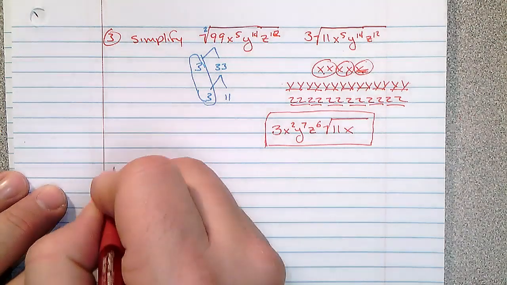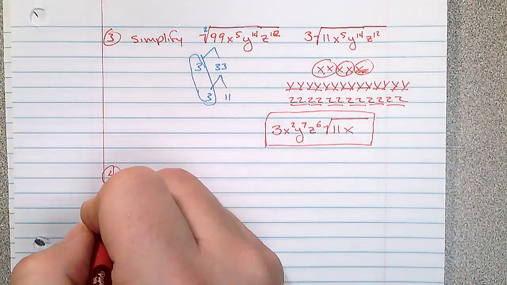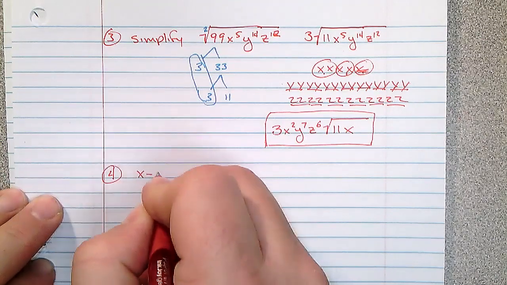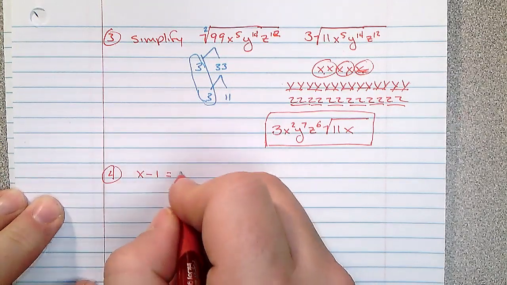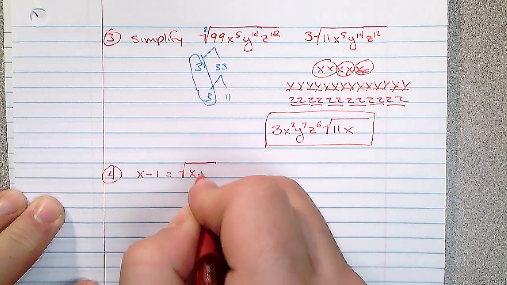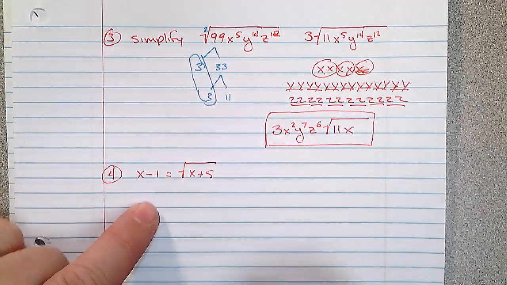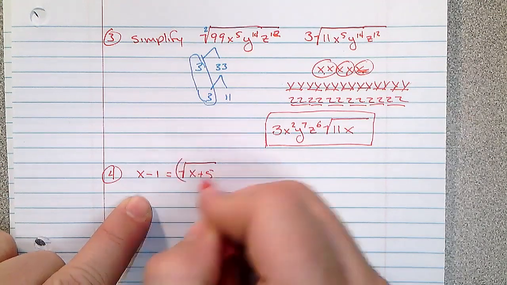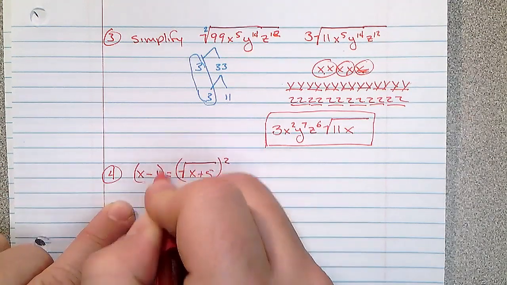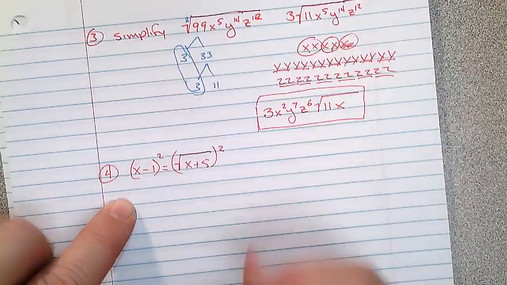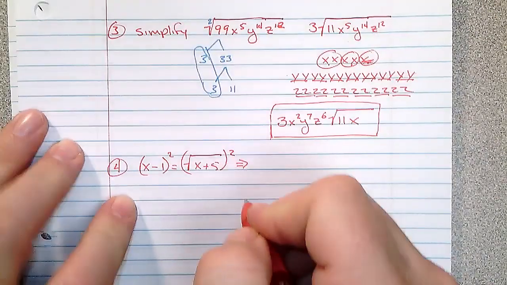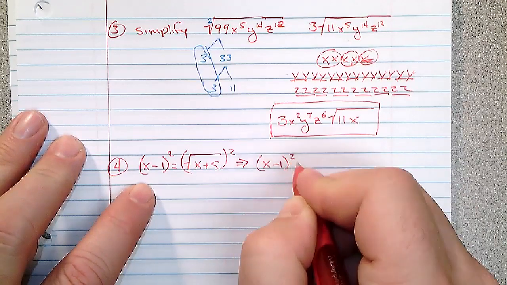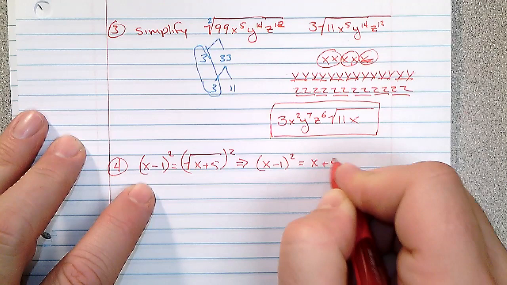Number 4. I'm going to show you the long way, but you can always do this on the calculator. We have x minus 1 is equal to the square root of x plus 5. So the radical's already isolated, so we're going to square both sides to get rid of it. So this becomes x minus 1 squared equals x plus 5.